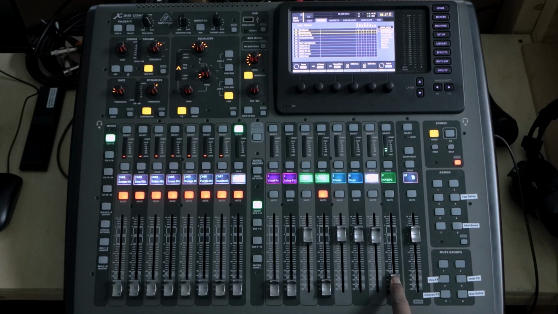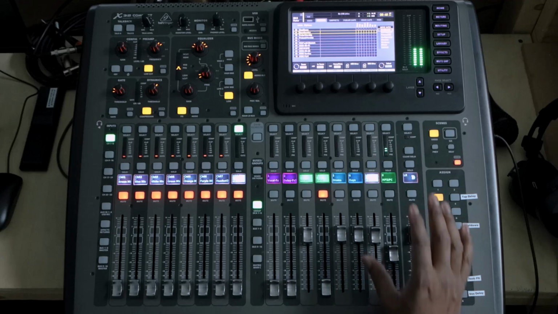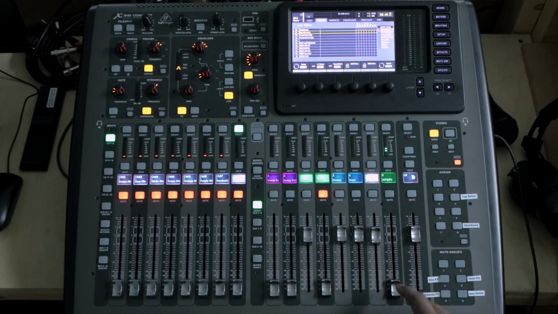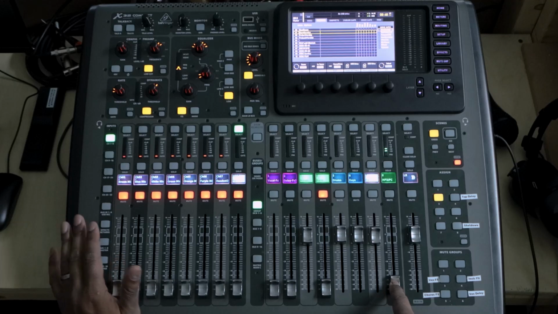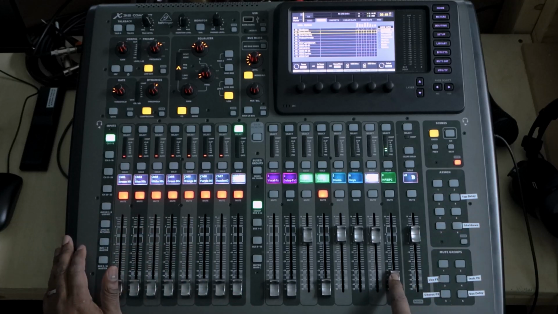So I can turn up the ease up, and you always want to ease up. You hear that? You always want to ease up. You never want to just blurt it up unless you absolutely have to, because you don't want to jar anyone or scare anyone or make it uncomfortable. So you always want to try to ease up your sound.